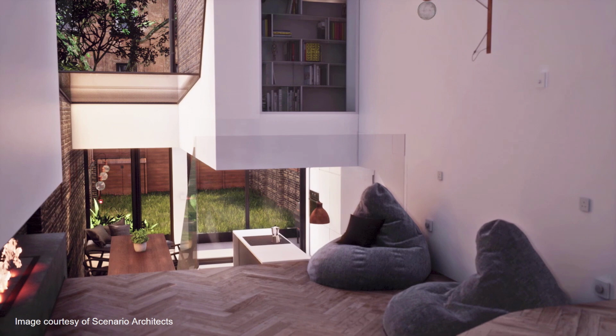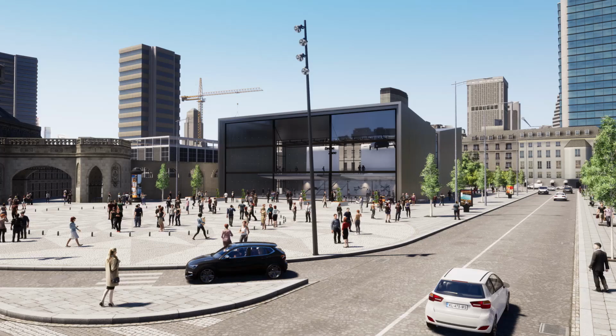Twinmotion isn't just for massive, large data sets. It can be for diving in and building a single house or a single dwelling to experience that design as well. And speaking of bigger environments, here's a city environment.